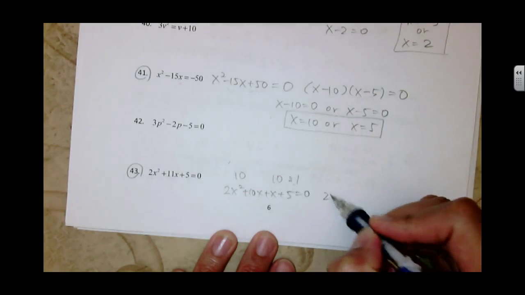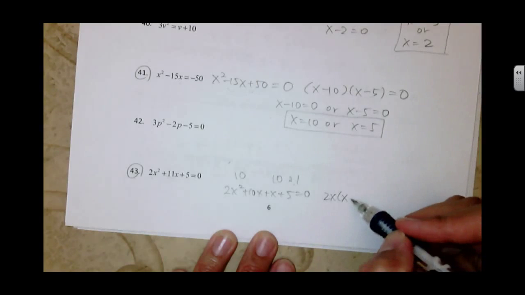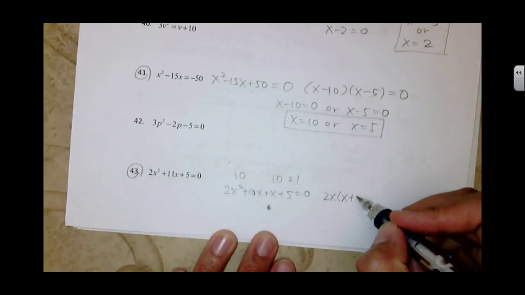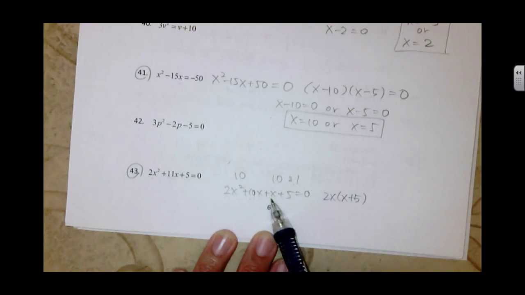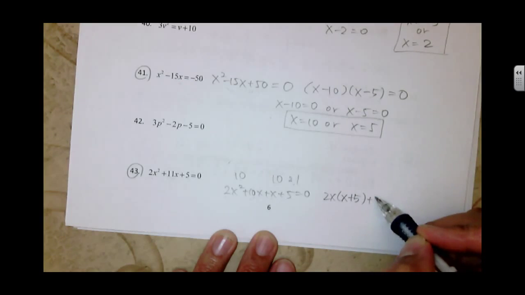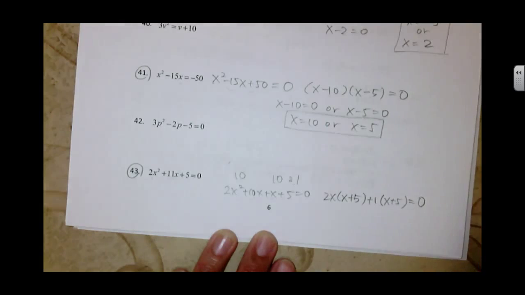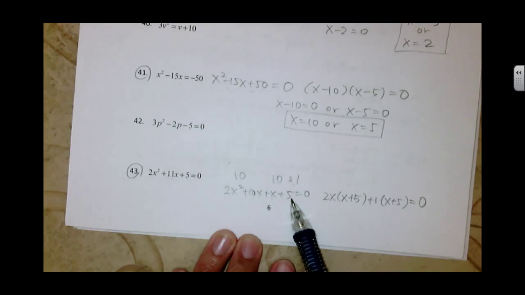So you get the 2x, and what's left is x, because that was 2x squared, plus you factor 2x out of 10, and you get 5. And here, it's already x plus 5, so you just factor out 1, right? 1 times x is x, and 1 times 5 is 5, equals 0.